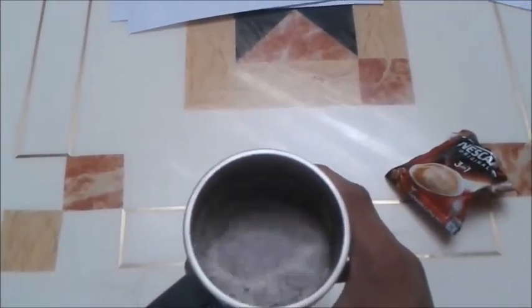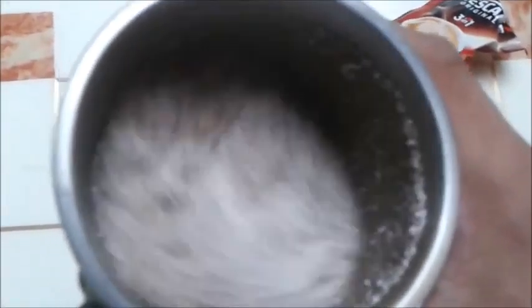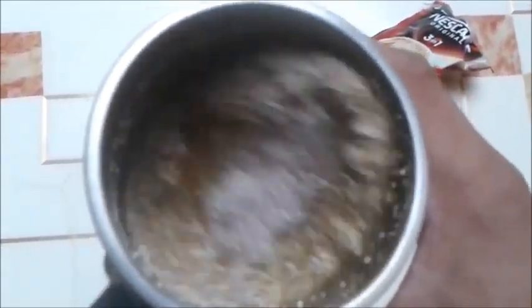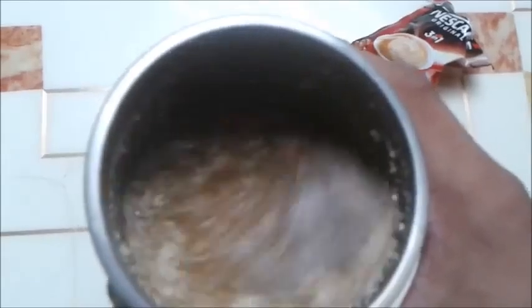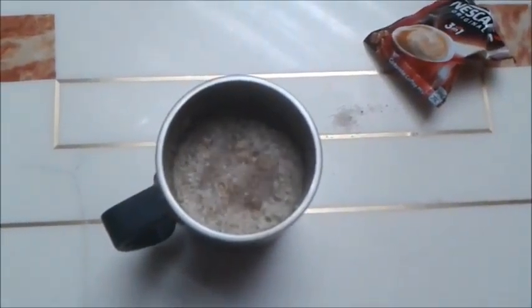And as I mix it, and mix it, and mix it, the solute is being dissolved by the solvent, in which the solute and the solvent join each other. And now we have coffee to keep us awake an entire night.